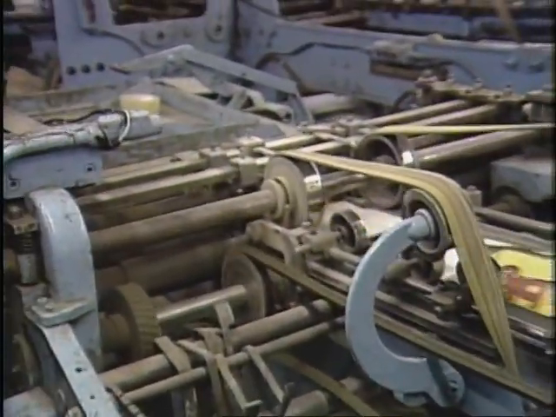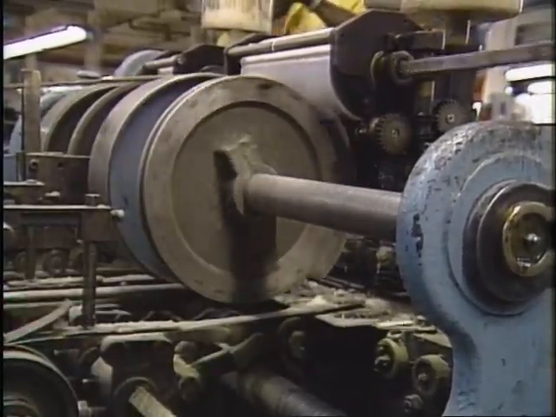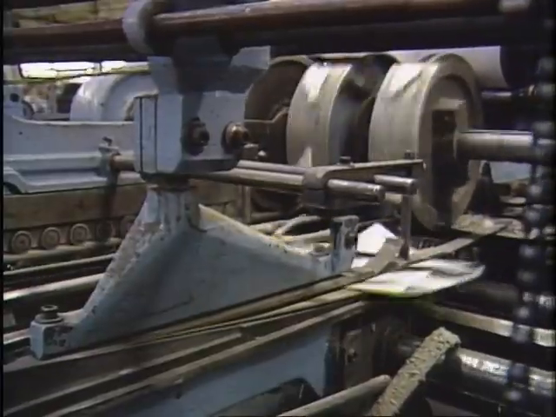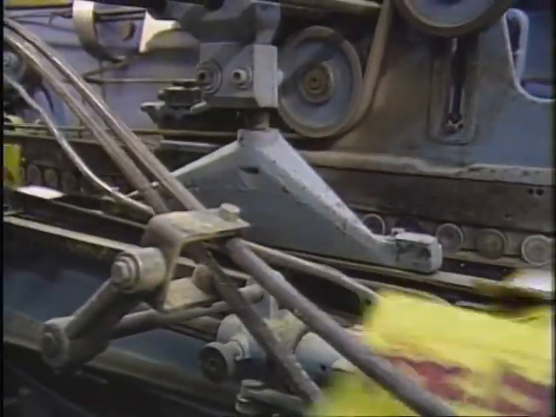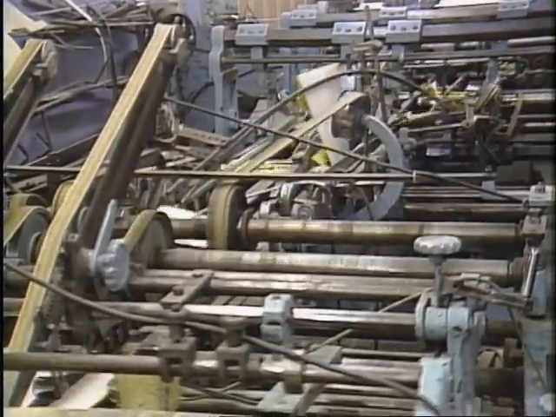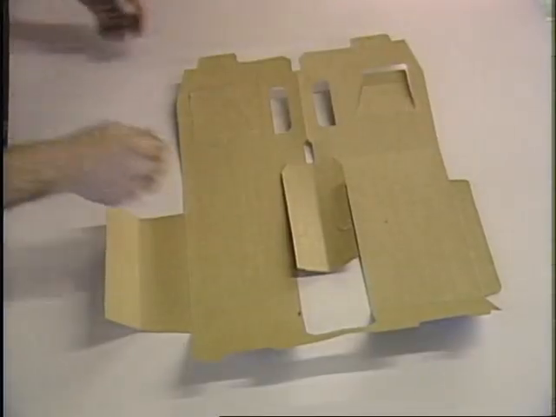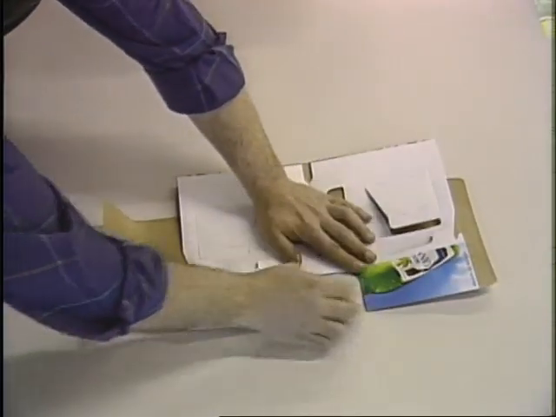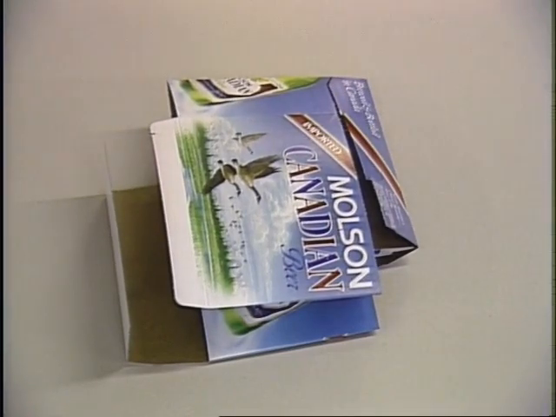Here's a slightly more complicated fold. It's a candy bar box. That big roller is applying glue at all the right spots. Okay, if a machine can do it, so can I. Well, that was my third try.